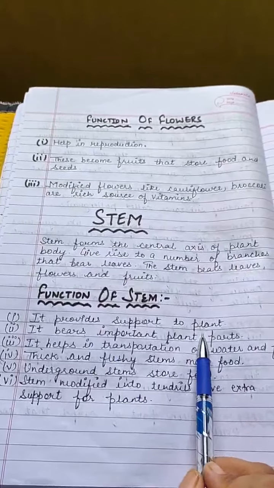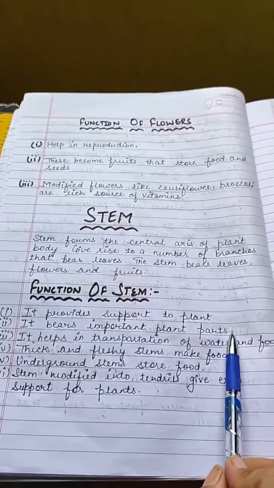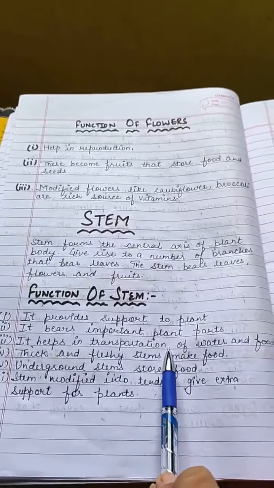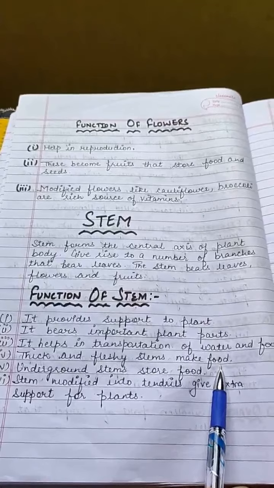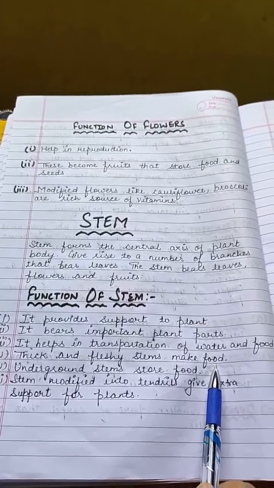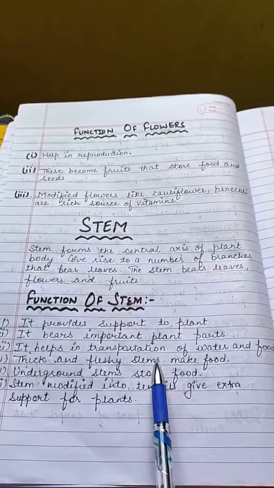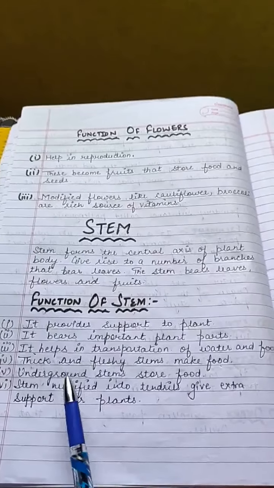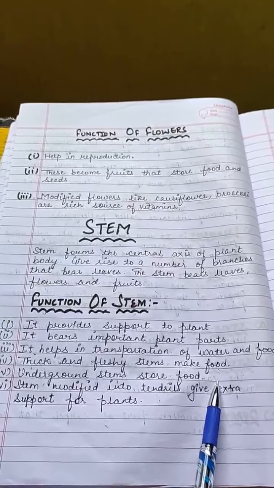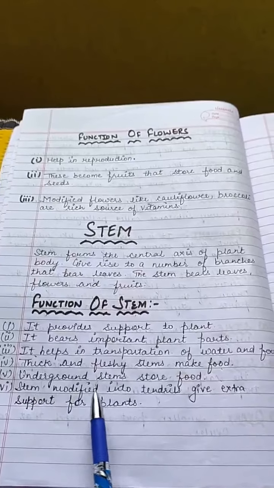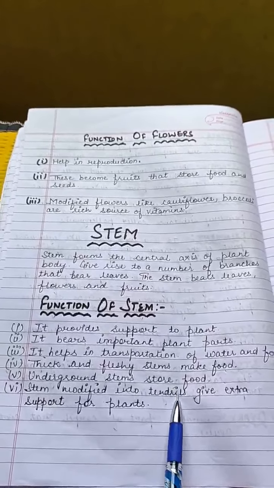So what are the functions of stem? It provides support to the plant. It bears important plant parts. It helps in transportation of water and food. Thick and fleshy stems also make food, whereas in green plants leaves make food, but in some plants fleshy and thick stems also make food. Underground stems store food, like radish and carrot. Stems modified into tendrils give extra support to plants.